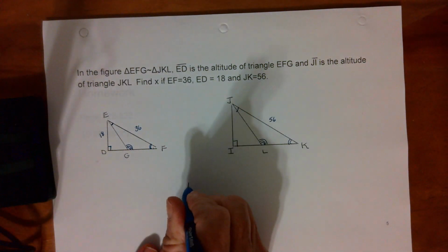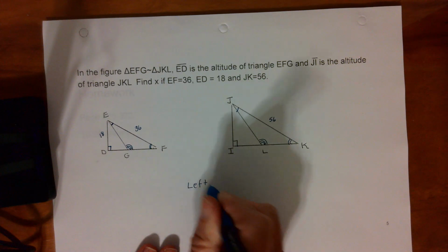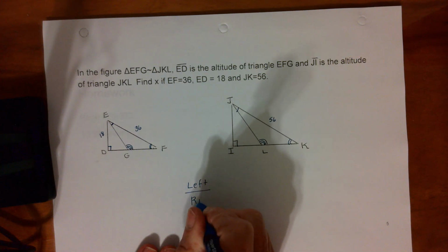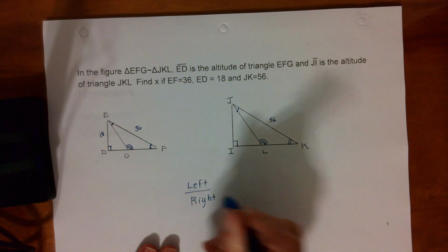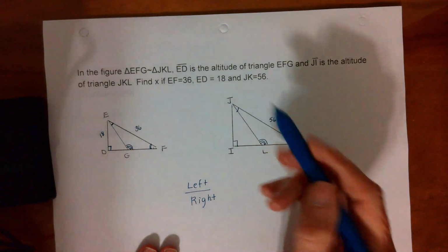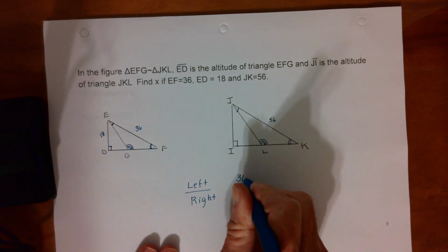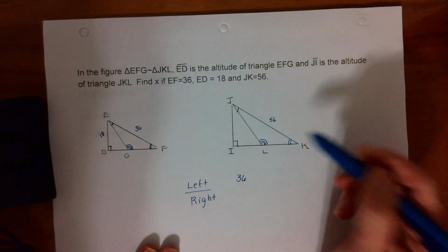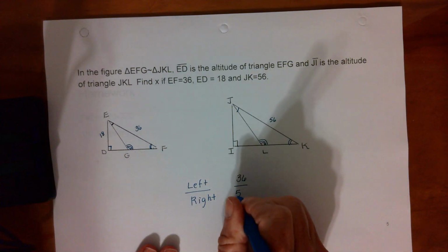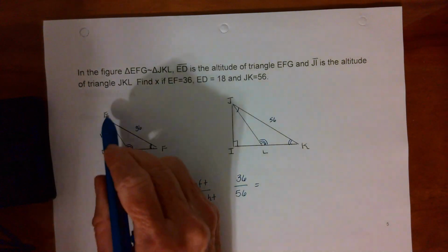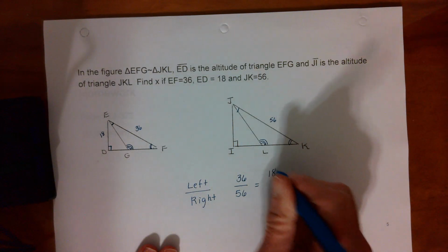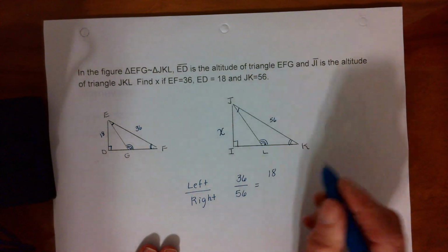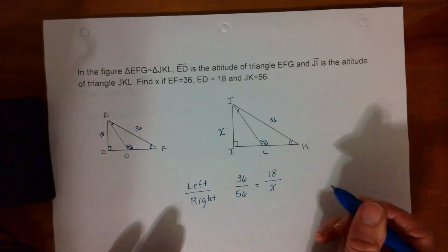So I'm going to do left, right. So between the 1 and the 2 hash marks on the left is 36. Between the 1 and the 2 hash marks on the right is 56. The altitude of the left is 18. So we'll let the altitude of the one on the right be equal to x.